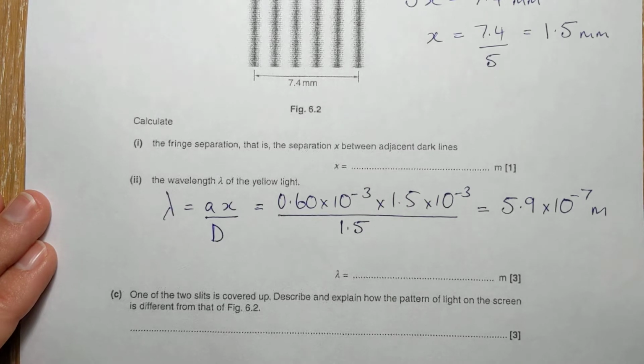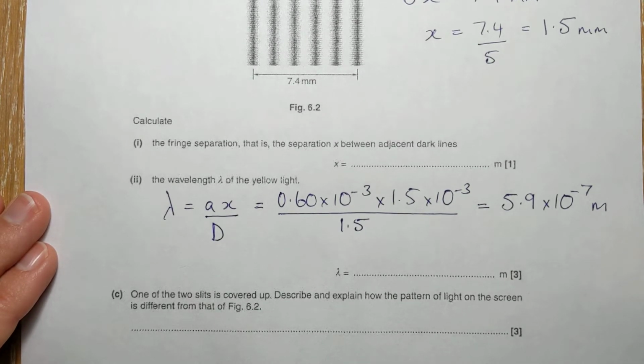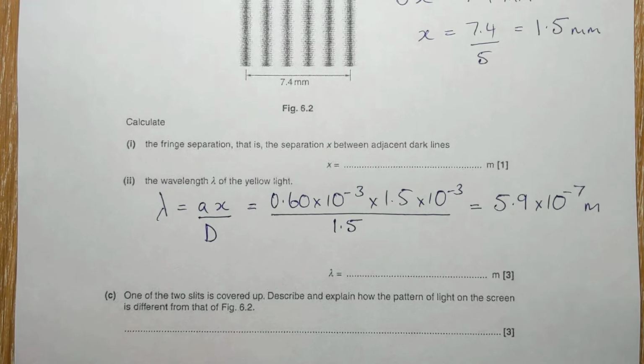Now you might think, well, if we've covered up one of the slits, then our interference pattern completely disappears. All we're going to get is a bright spot on the screen. And you would be completely forgiven for thinking that, because the way I've described it so far, the interference pattern happens because of two wave sources, one coming from each slit. And in fact, the mark scheme appears to give you full marks for saying that.